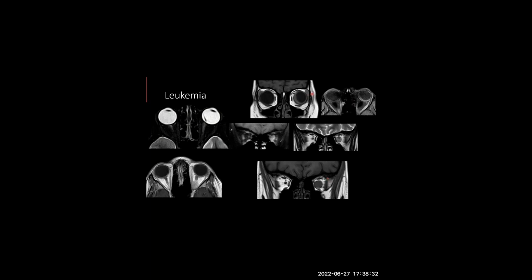It sends to the orbit also, and there is also a common presentation, granulocytic tumors with the leukemia. Unfortunately, when the patient has leukemia, you have to check every part of the body individually because it is expected to happen that it sends mets or infiltrates any structure in the body.